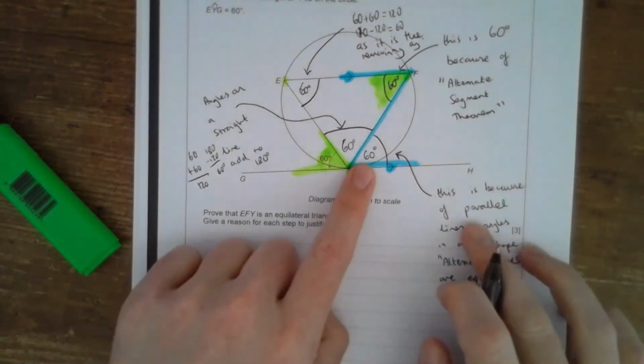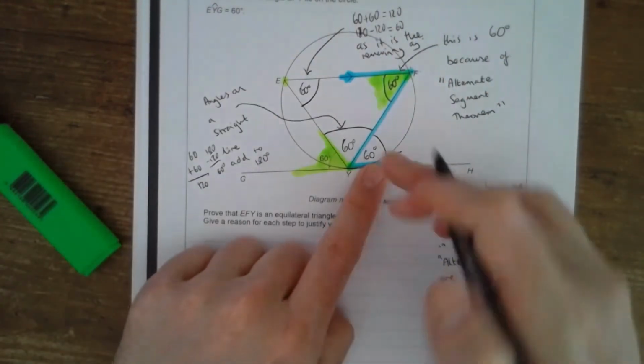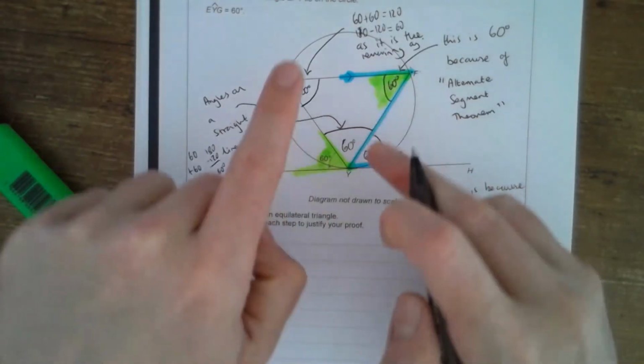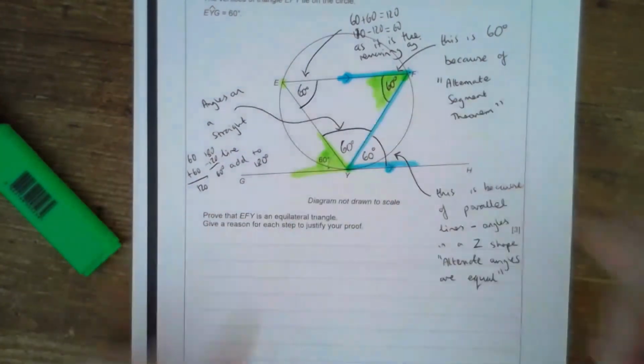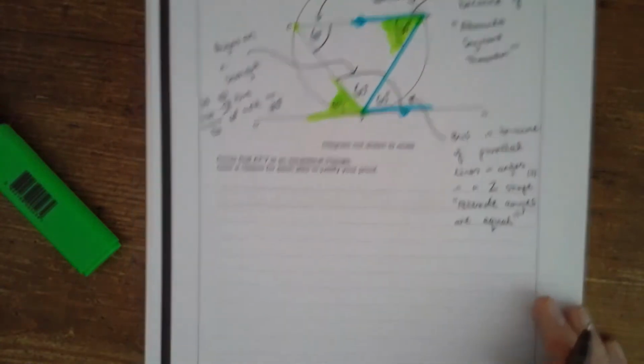But there's no reason why we couldn't have used alternate segment then to prove that as well. If that angle and that angle are the same because of alternate segment theorem, so are those two there. Also, you could have used parallel line angles there. There's loads of different ways you could have done it.